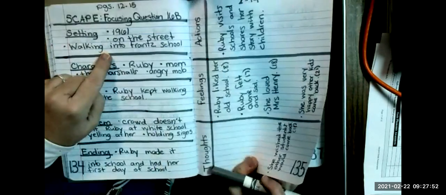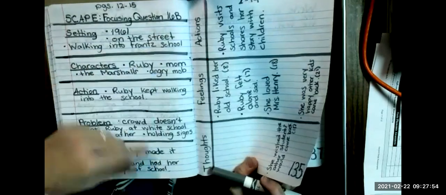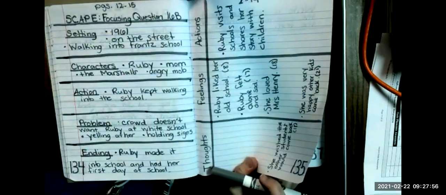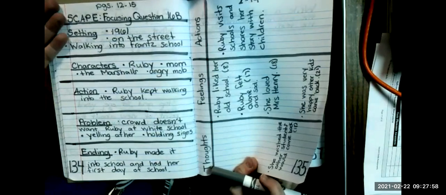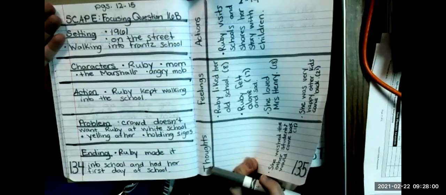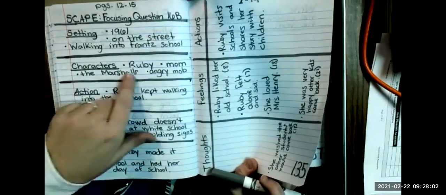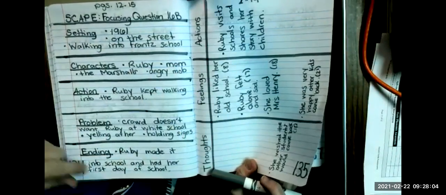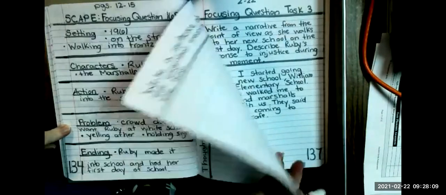Okay, so I've got walking into France school. I didn't put the year. I don't have to put everything from the Scape into my story, though. I got most of my characters so far. So now I need to get to the problem. What happened? Why did they need to keep me safe?